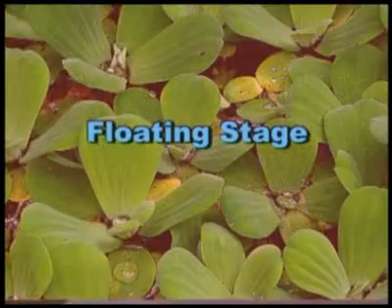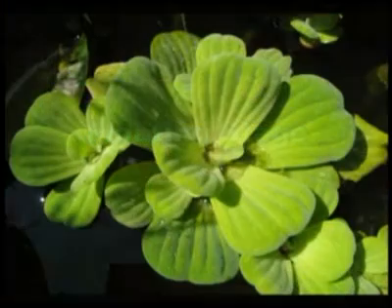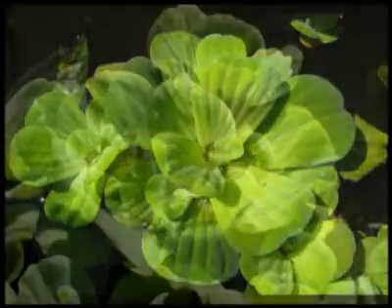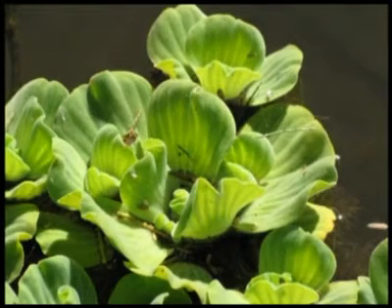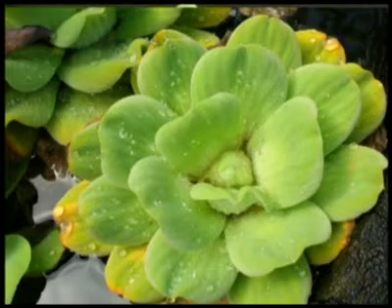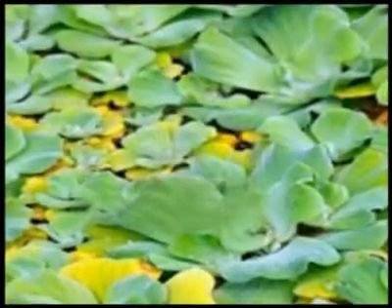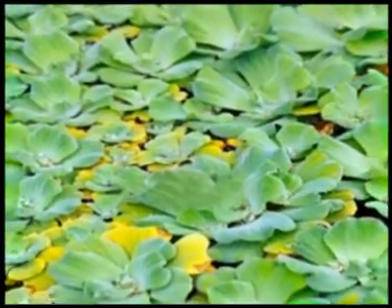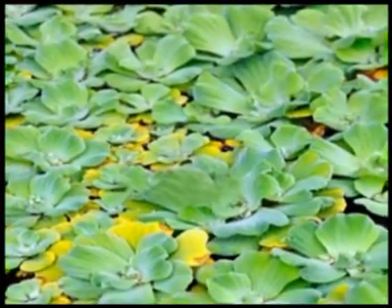Floating stage. Depth of the water is 2 to 5 inches. Plants like Pistia and Ichhornia grow here. On their death and deposition at the bottom of the lake, the depth decreases, making way for another stage, that is, the reed swamp stage or amphibious stage.